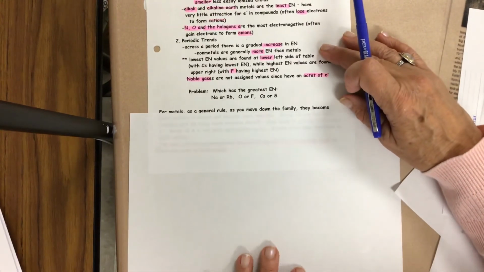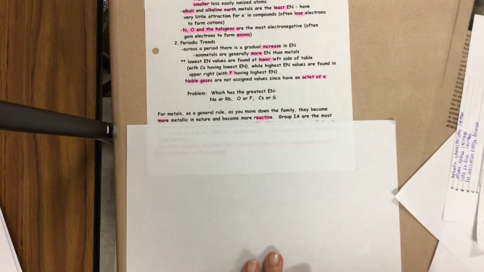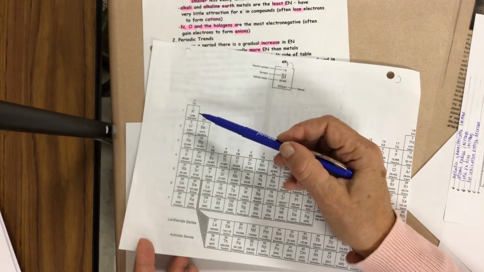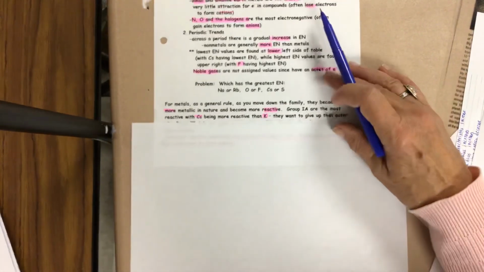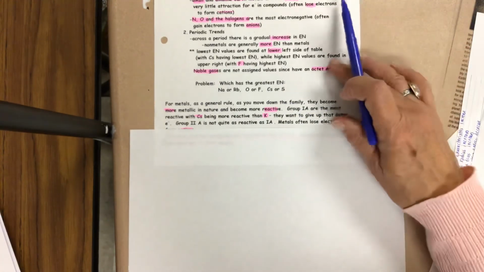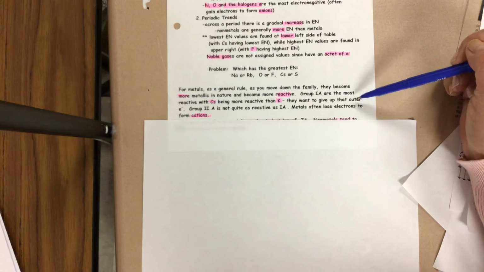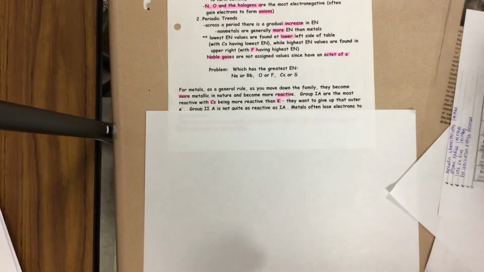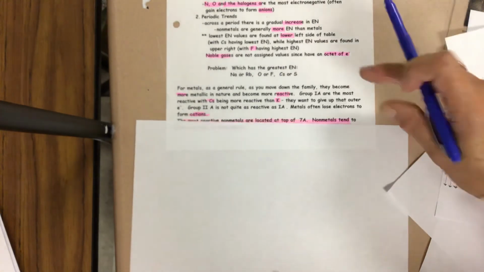For metals, as a general rule, as you move down the family, they become more metallic. We mentioned that in the last video. They also become more reactive. Metallic, in my mind, doesn't mean more shiny, it means they give up their outer electron more easily. Group 1A are the most reactive, with cesium being more reactive than potassium. They want to give up that outer electron. Group 2A are not quite as reactive as 1A. Metals will often lose electrons to form cations. Keep in mind that 1A always gets rid of 1, 2A gets rid of 2, and 3A gets rid of 3, so they become 1 plus, 2 plus, or 3 plus cations.